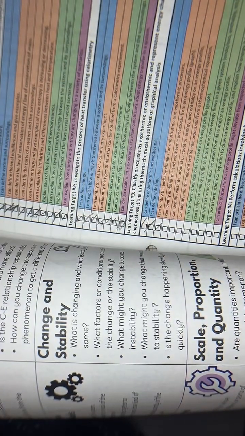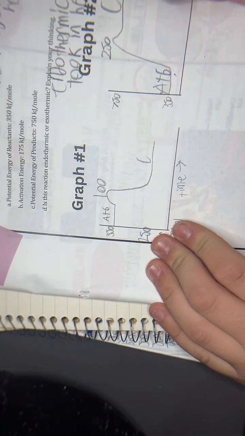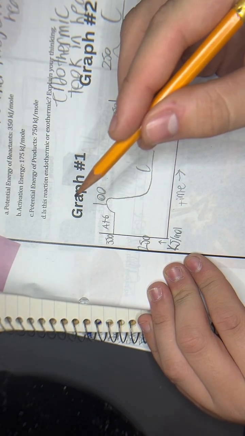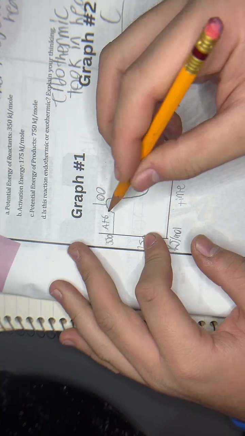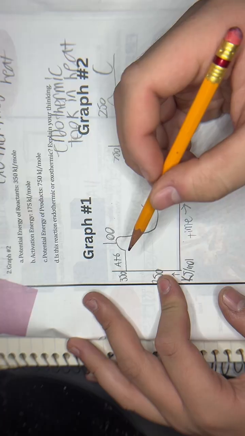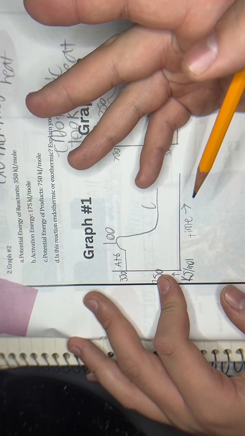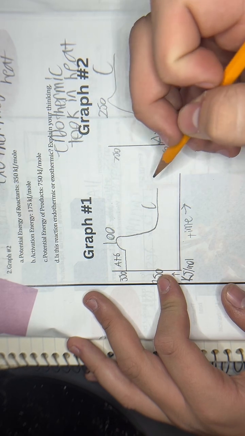I can identify endothermic and exothermic processes from an energy profile, from a graph. Okay, here we got graphs. So remember, they're always going to be drawn like this with a hump. There's always going to be some kind of hump, and the hump is basically just because a system always has to have some kind of starting energy to get the reaction going.